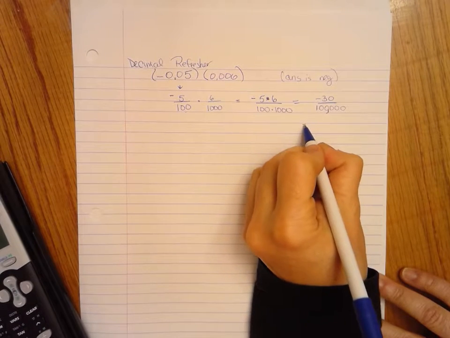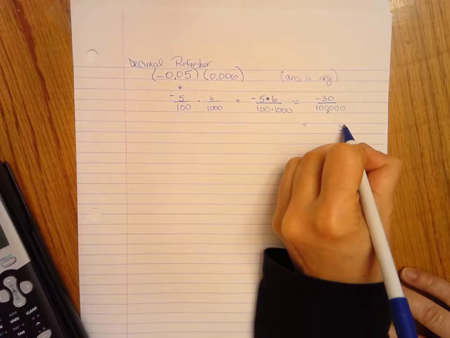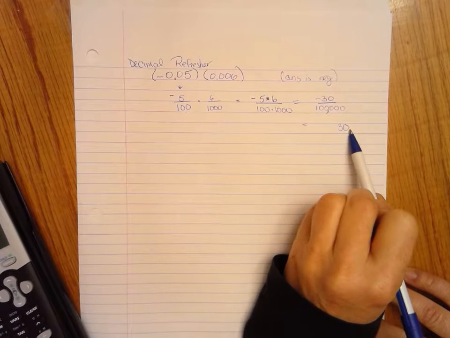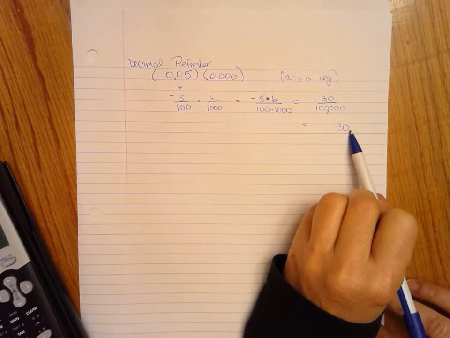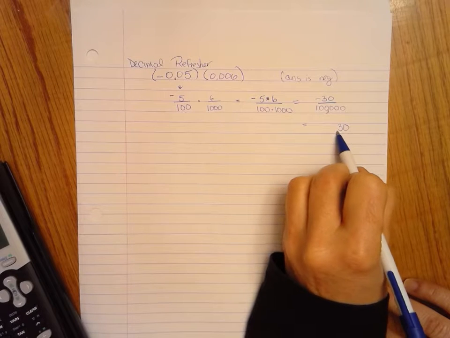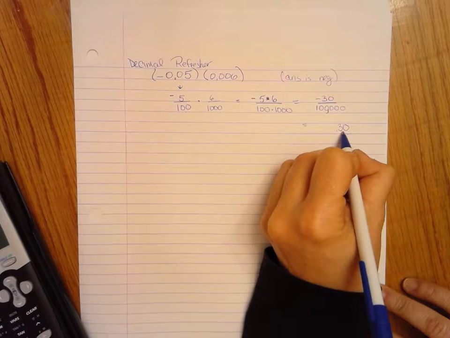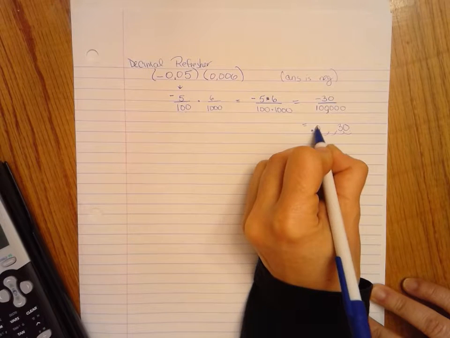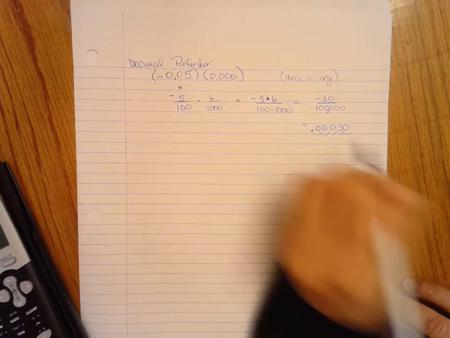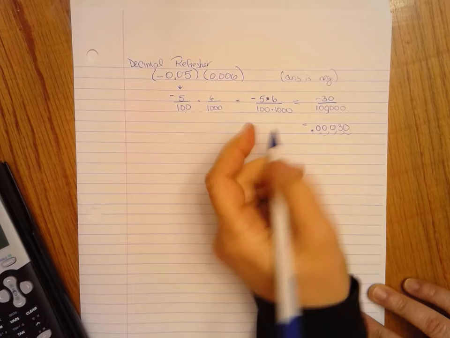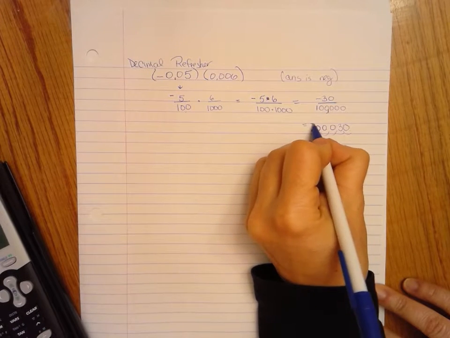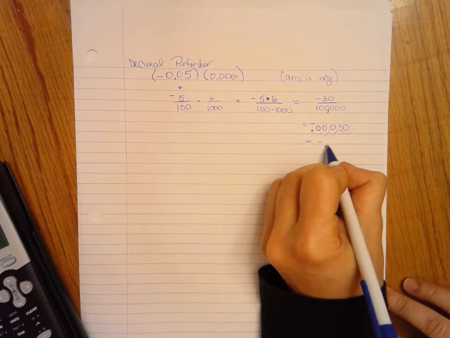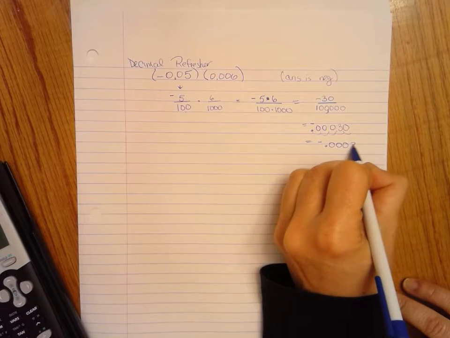So I need to have a 30 with 5 decimal places. 1, 2, 3, 4, 5. Put the decimal here, fill in, and rewrite. I got to bring down that negative sign. Negative 0.0003.